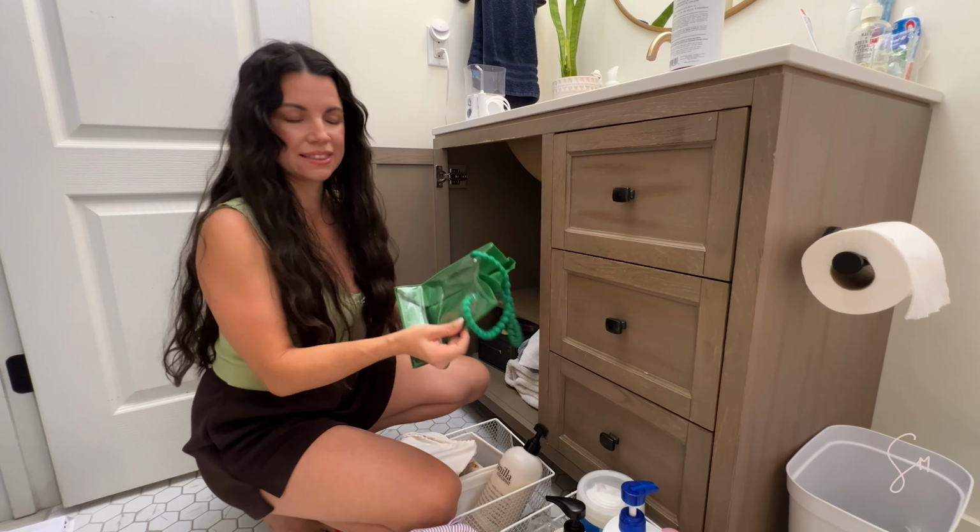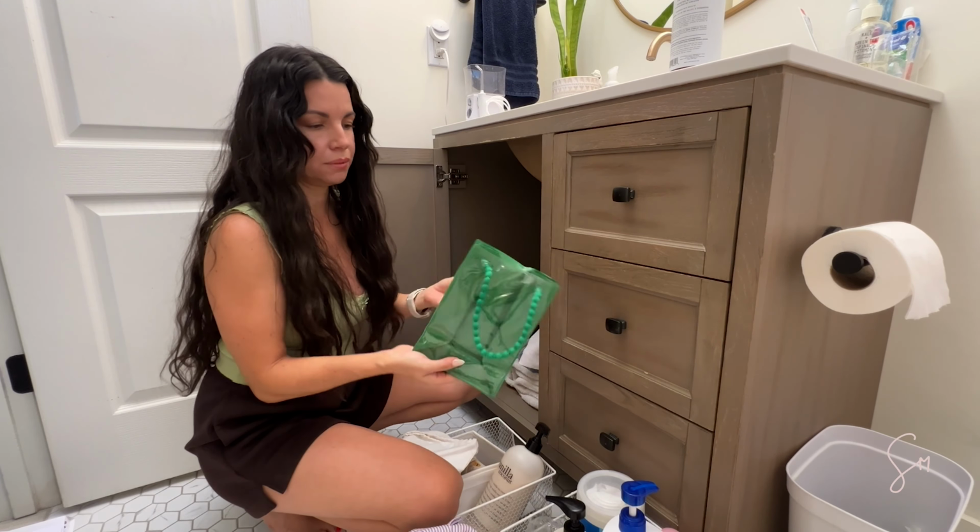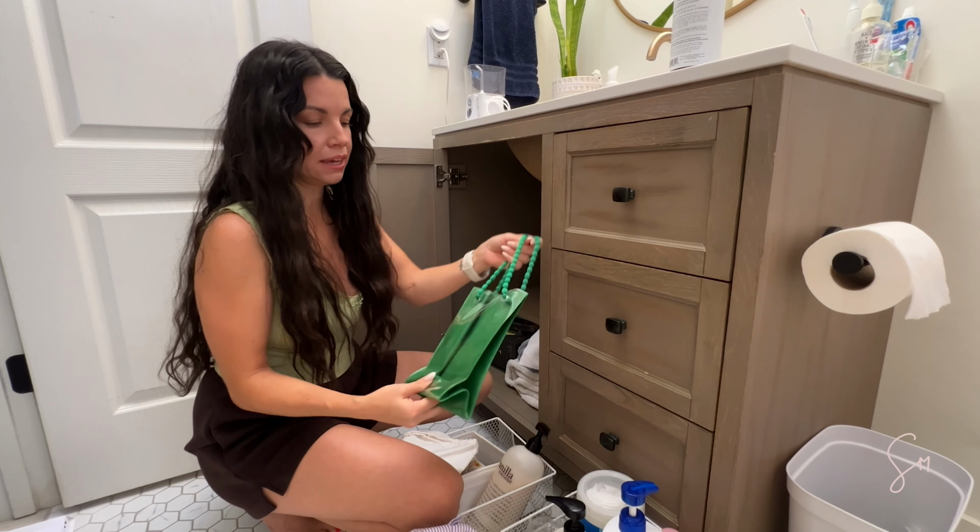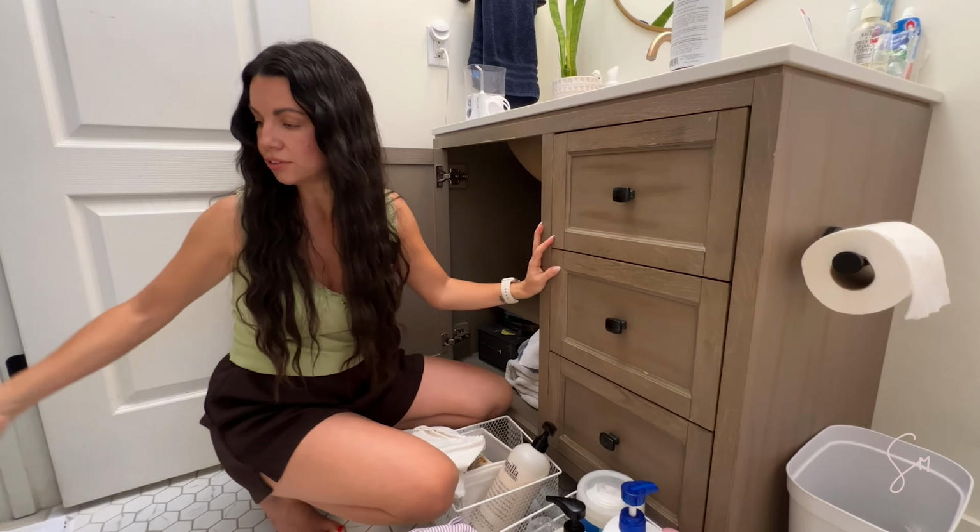So even things like this, it was a gift bag. We're never gonna use something like this, but it's still pretty cute. And we're gonna put that into our little donate bin.